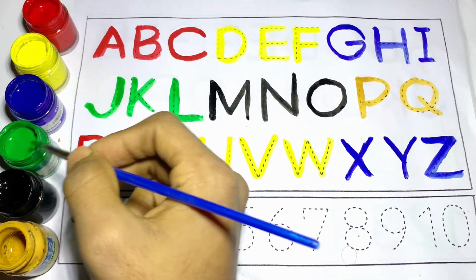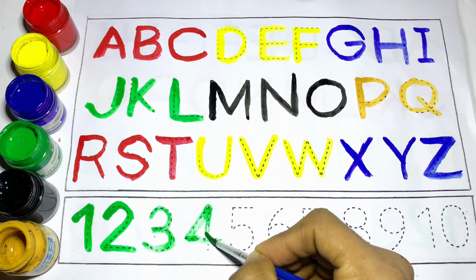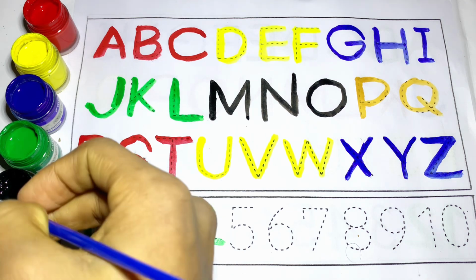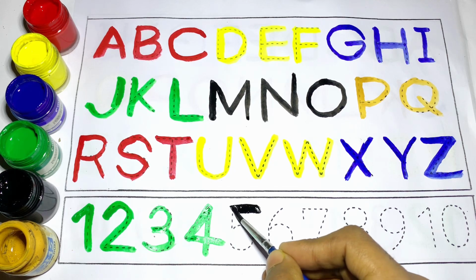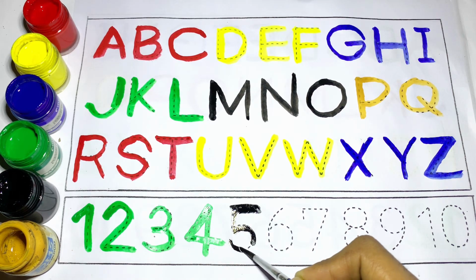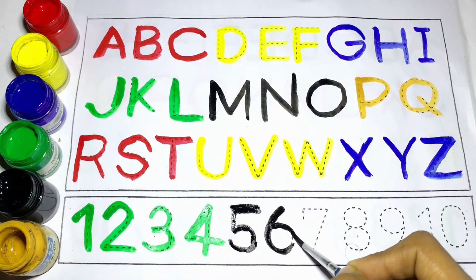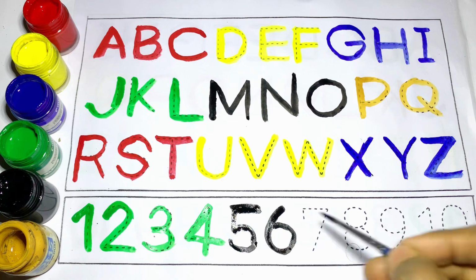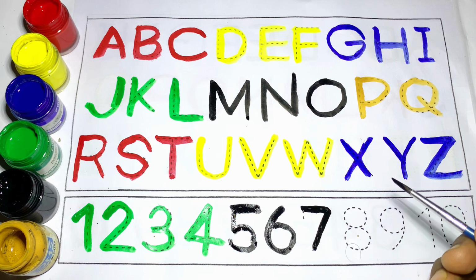Kids, again use green color and draw 4. The numbers of 4. F O U R, 4. Kids, now draw 5. The numbers of 5. And use black color. F I V E, 5. 6. The numbers of 6. S I X, 6. Kids, again use black color and draw 7. S E V E N, 7.